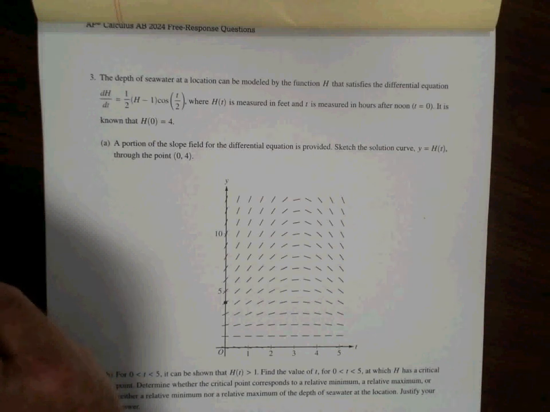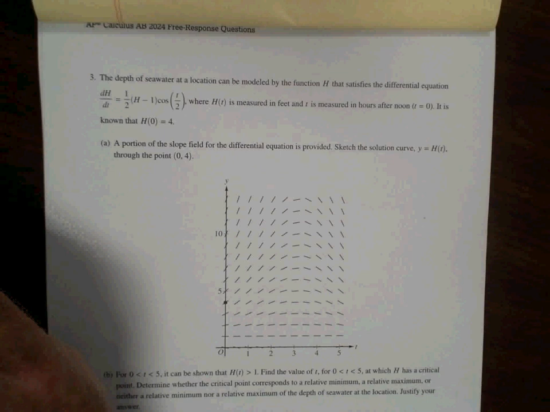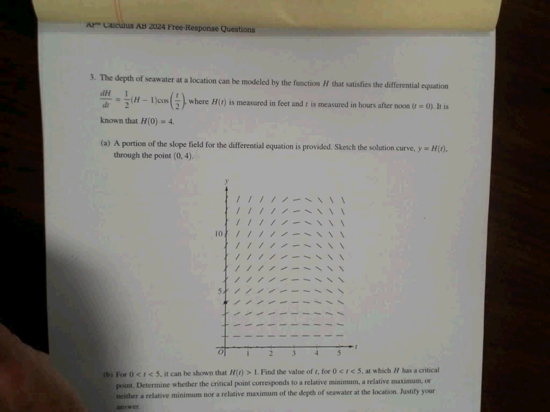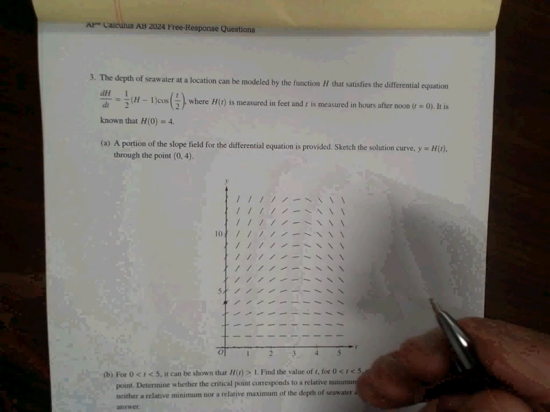All right. The depth of seawater at a location can be modeled by the function h that satisfies the differential equation dH/dt equals 1/2 times (h minus 1) times cosine(t/2), where h of t is measured in feet and t is measured in hours after noon. T equals 0 when it's noon. It is known that h of 0 equals 4.